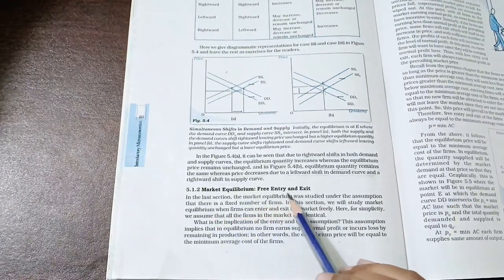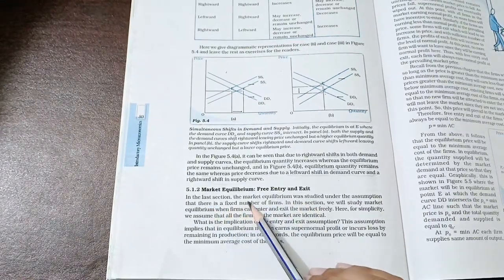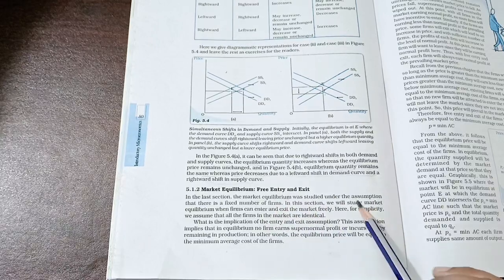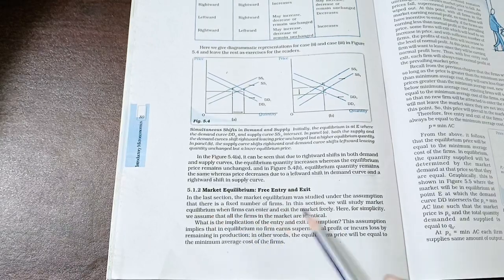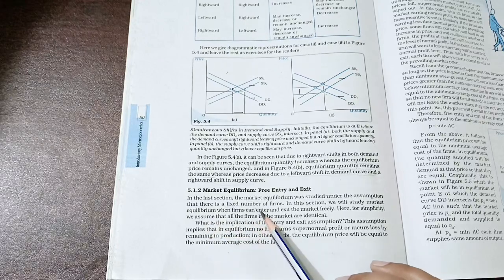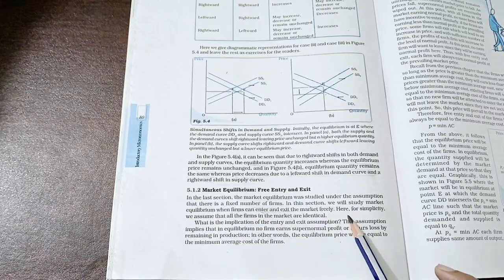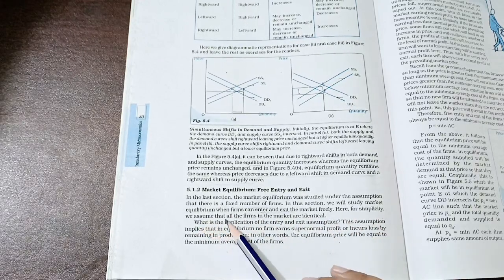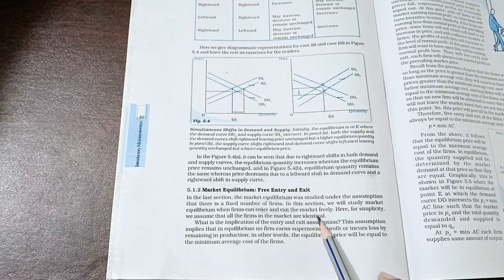Market equilibrium, free entry and exit. In the last section, the market equilibrium was studied under the assumption that there is a fixed number of firms. In this section, we will study market equilibrium when firms can enter and exit the market freely. Here, for simplicity, we assume that all the firms in the market are identical.